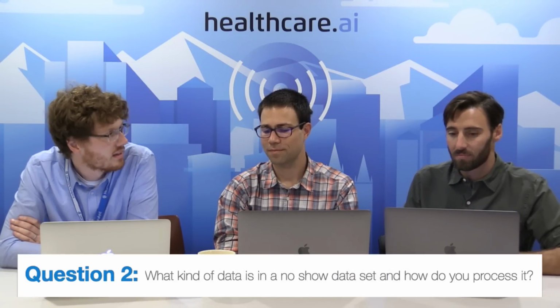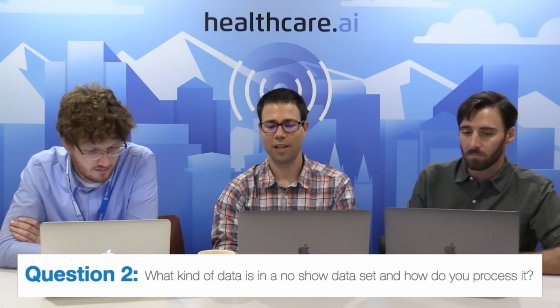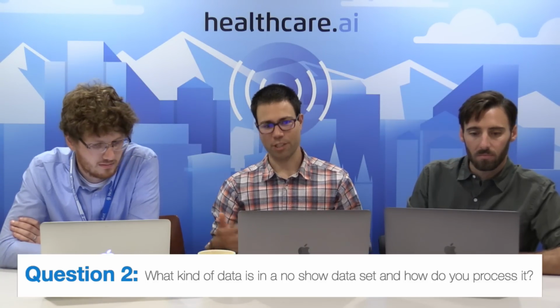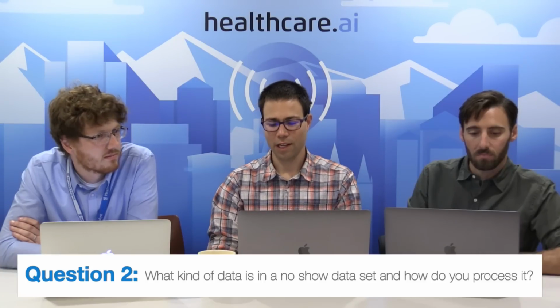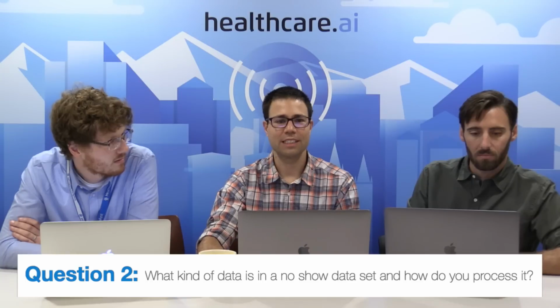Thanks. Another question: what kind of data is in a no-show data set and how do you process it? Can either of you tell us what a no-show data set is to begin with? Well, we did some work on no-shows, which is to calculate the probability that a patient might not show up to their appointment. The idea being that maybe you can prioritize reminder calls, or use that information to double book slots so that the day stays full.